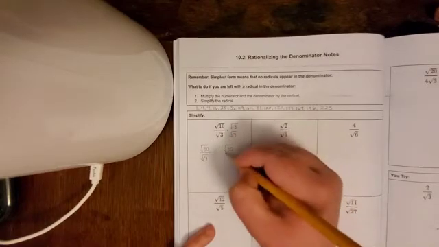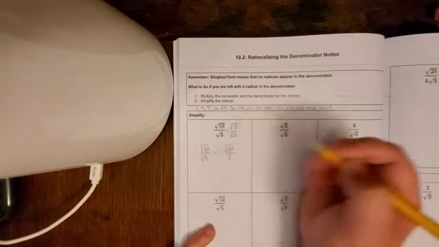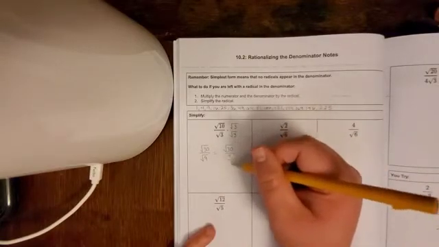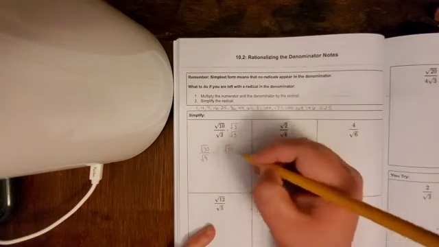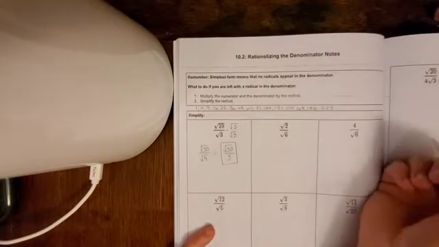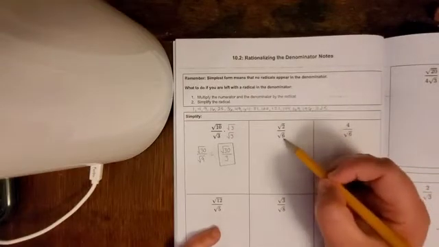However, 9 is a perfect square. Square root of 9 is 3, and now suddenly there's no radical in the bottom. I can't simplify 30 over 3, though, because the 30 is under a radical and the 3 is not. So that would be my final answer right there. Okay? All right.